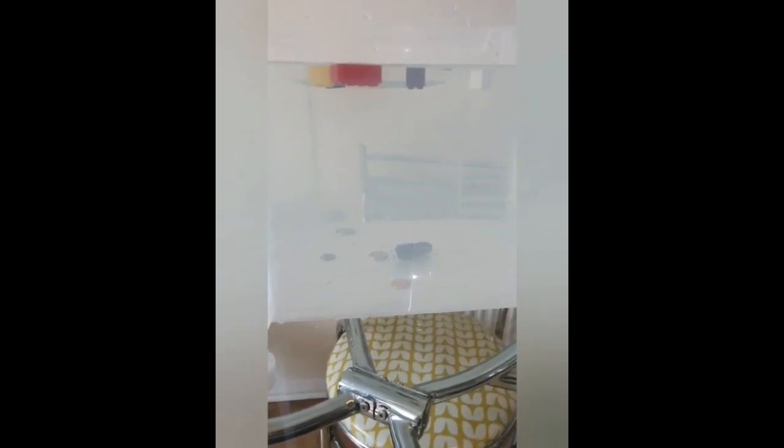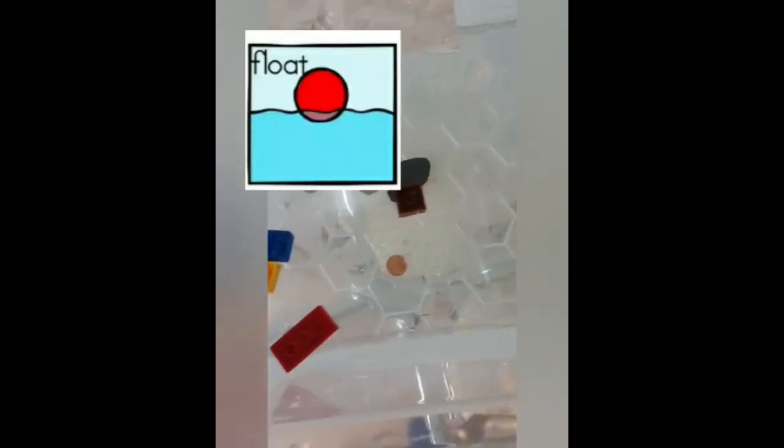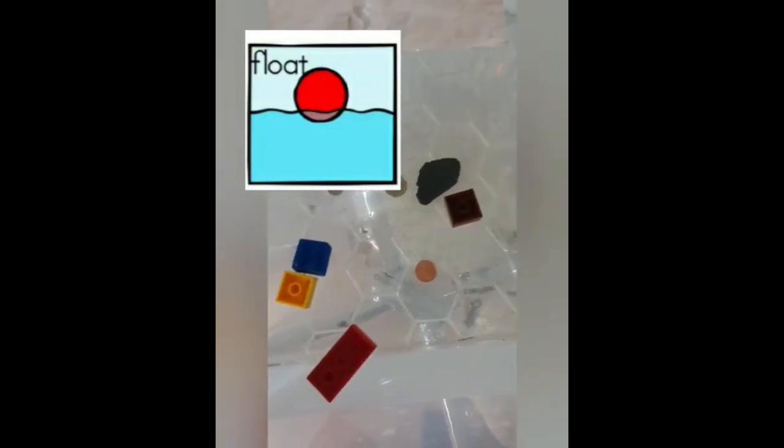So let's drop the Lego in and see what happens. So did it sink or did it float? It sat on top of the water. And there it is, floating on the surface of the water.